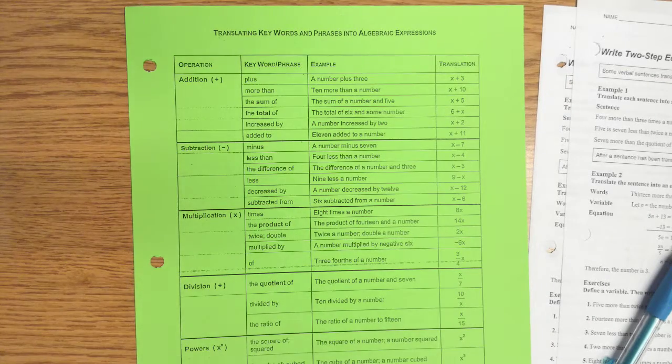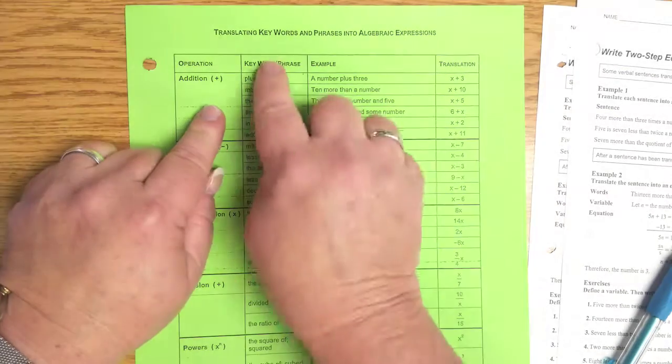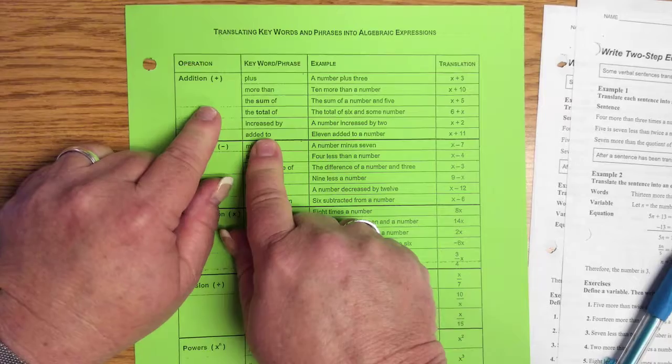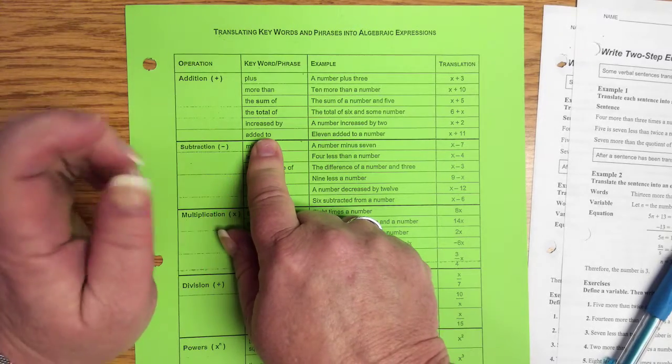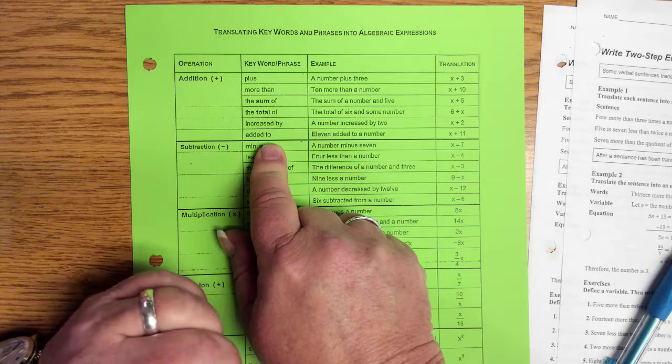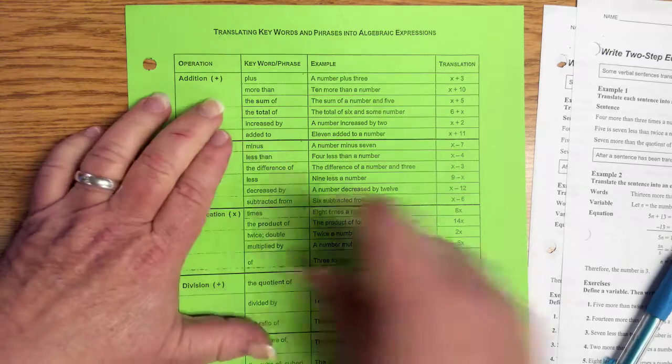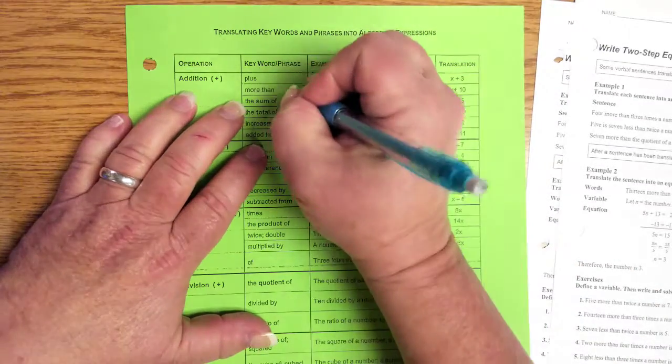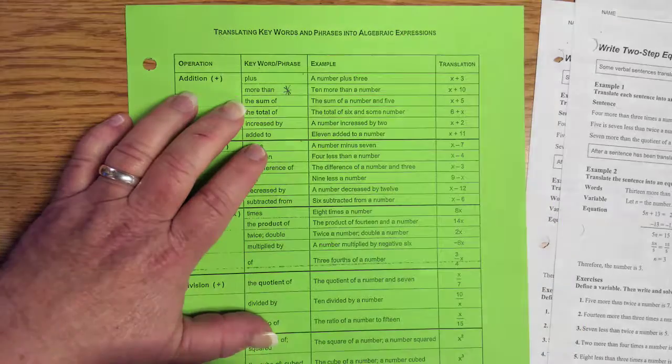Keywords and phrases into algebraic expressions. So we have words that can mean addition. Plus, more than, the sum of, total, increase by, added to. The one that gets most people: do you see this one that says more than? Okay.